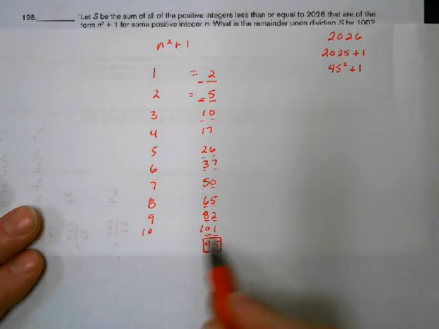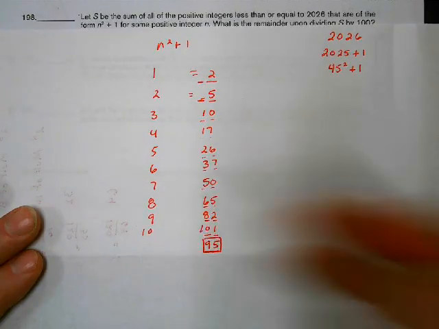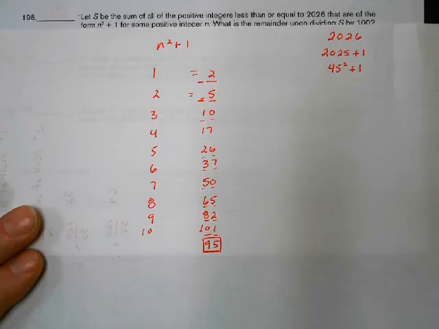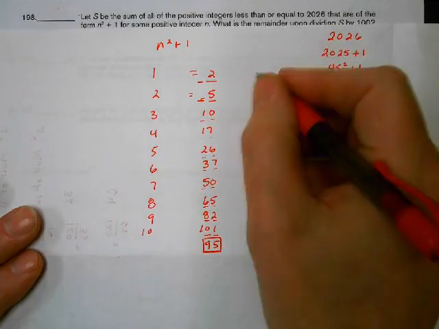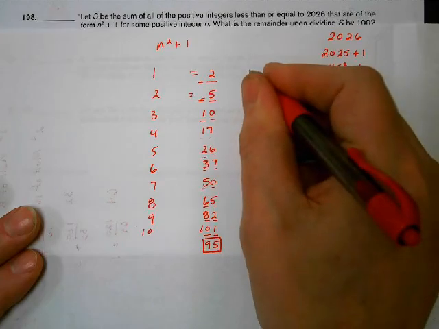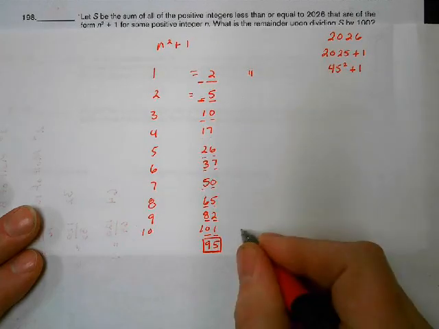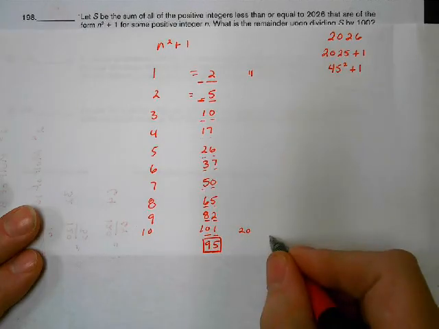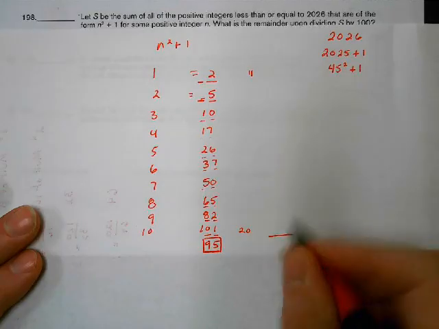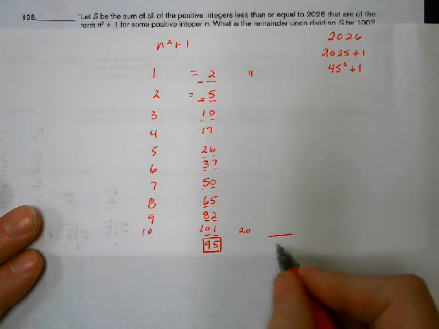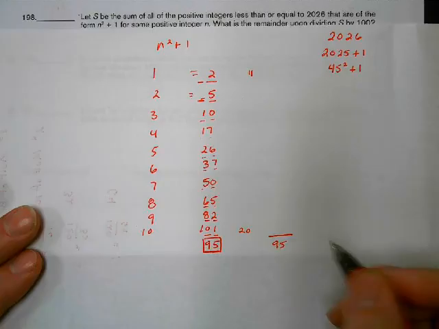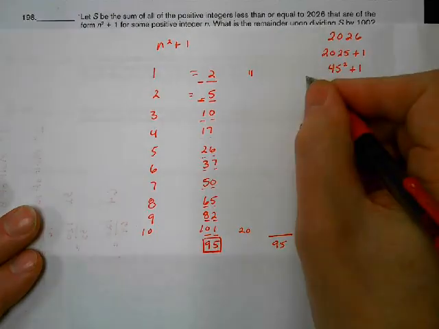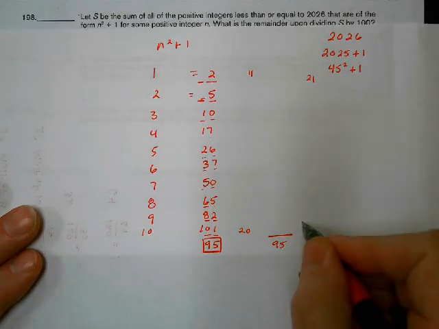Now what I found is when I kept on going and did 11 through 20, I still got these repeating numbers where they came out to 95. And then when I did 21 to 30, I assumed the pattern was going to keep going. I double checked it, it did.